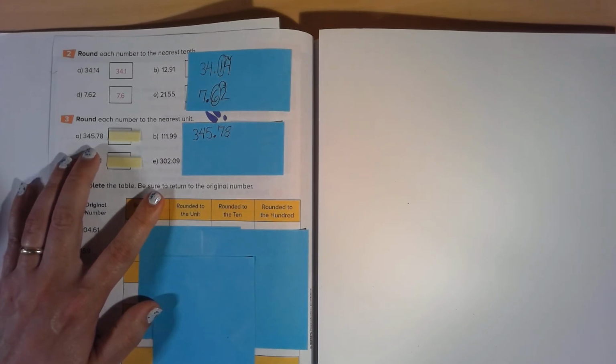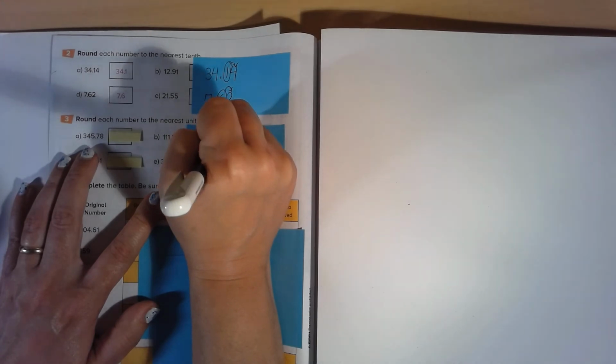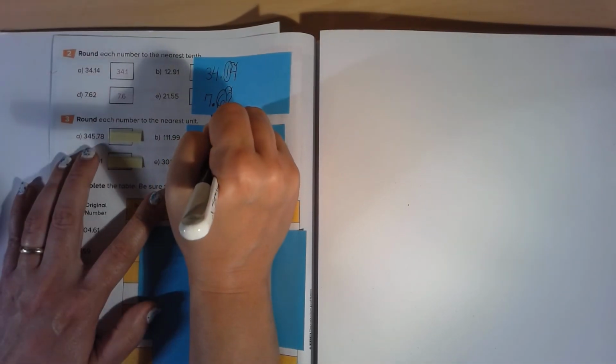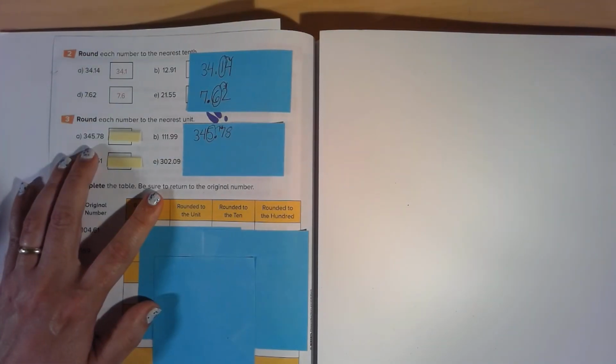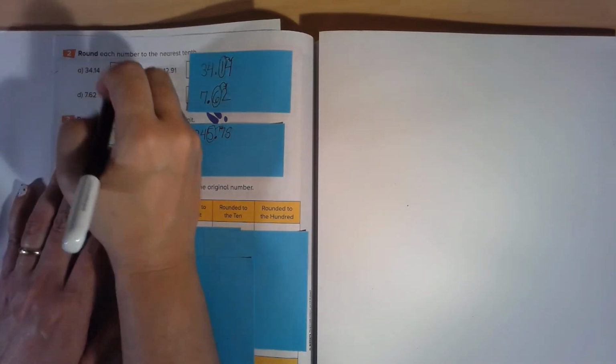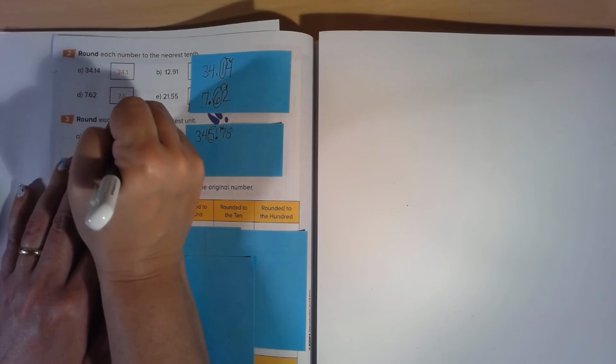So the unit is our ones column, so it's the 5 here. We look to our right, and we see that it's a 7. Now 7 is higher than 5. So our 5 needs to round up and become a 6. So our answer is going to be 346.